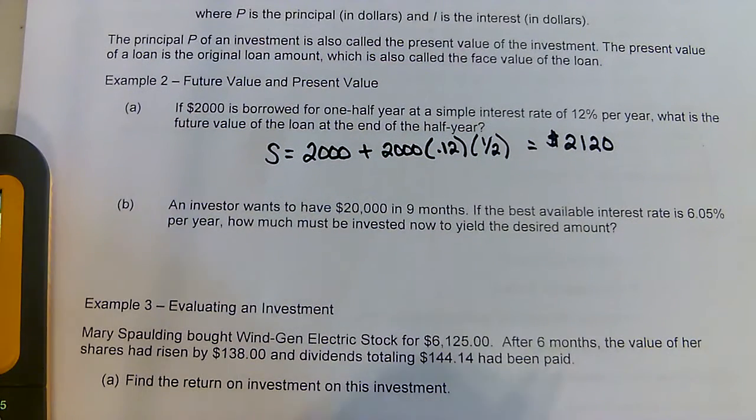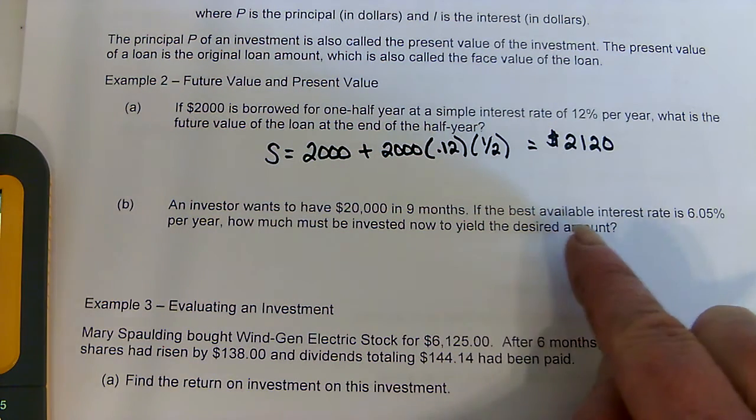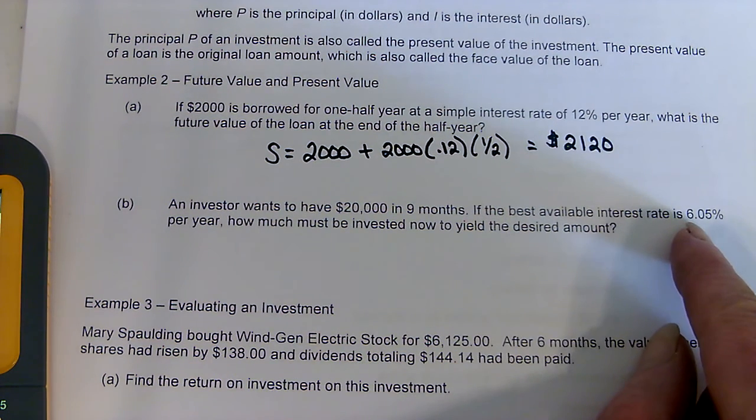An investor wants to have $20,000 in 9 months. This is asking it a little differently. If the best available interest rate is 6.05% per year, how much would be invested now to yield the desired amount?